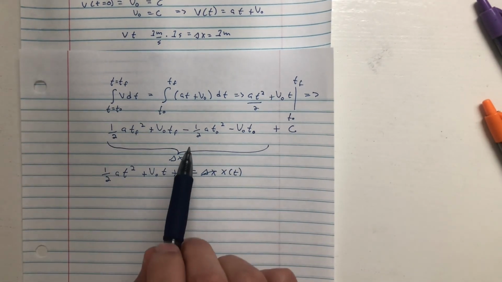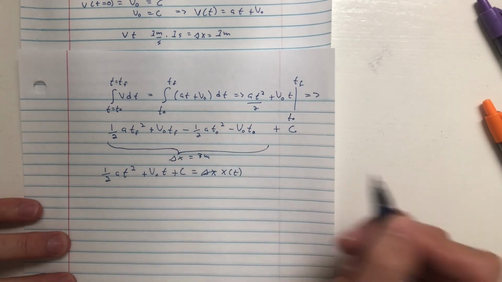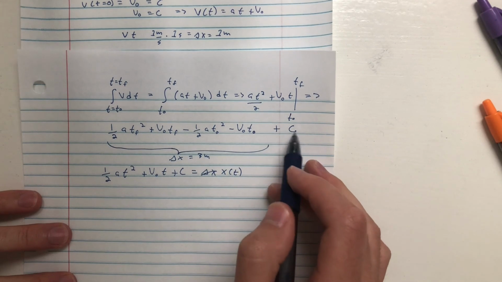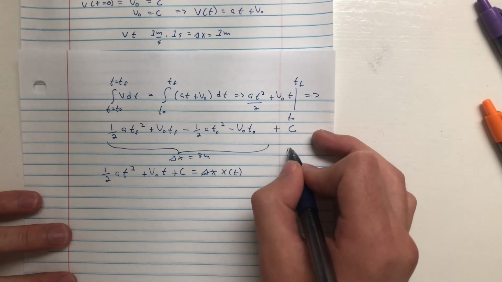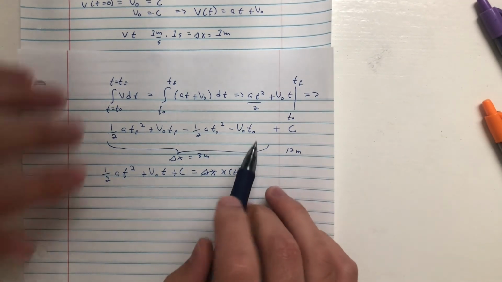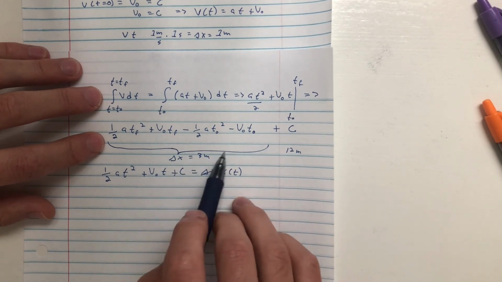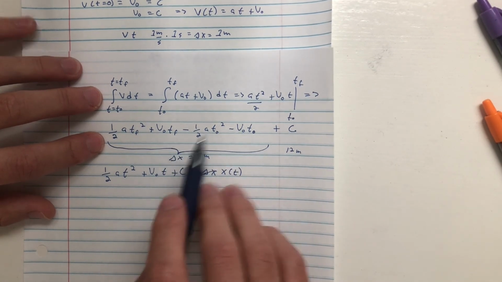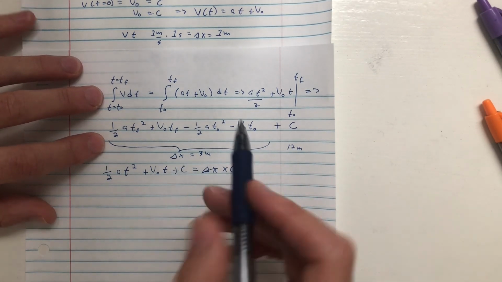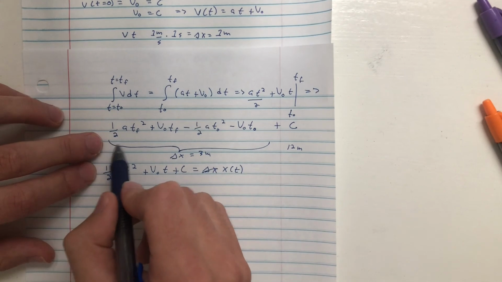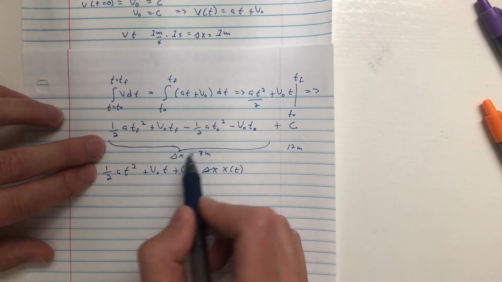Because let's say that your delta x over this interval was 3 meters. Well, if you add this plus c in, let's say this plus c was, I don't know, 12 meters, then your expression for the change in position would be 15 meters, but that might not exactly be correct because only this expression is going to give you the true change in position.